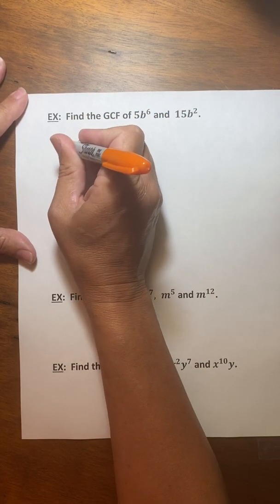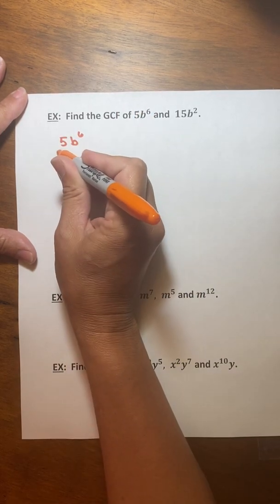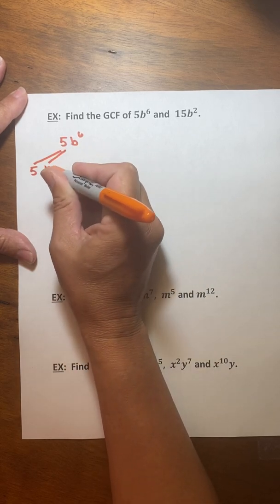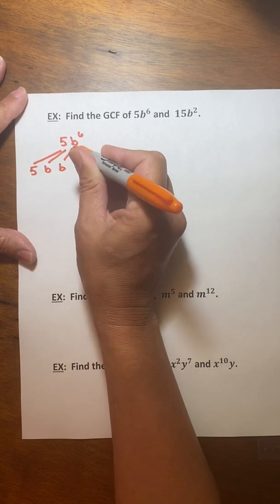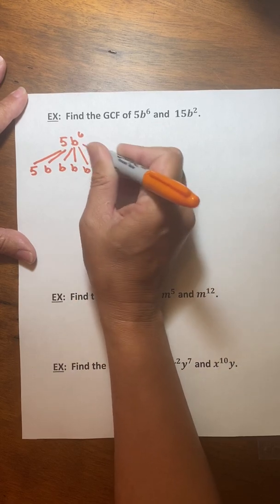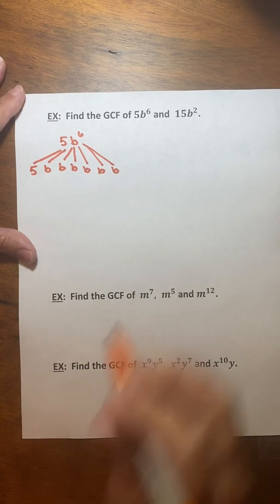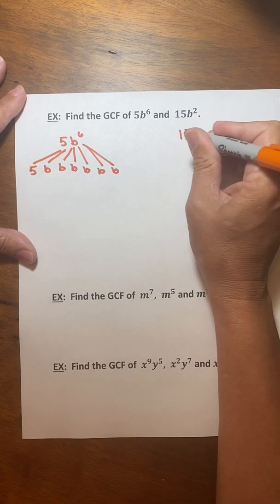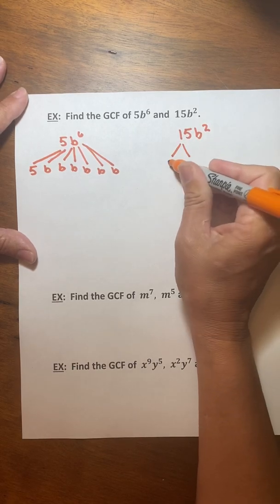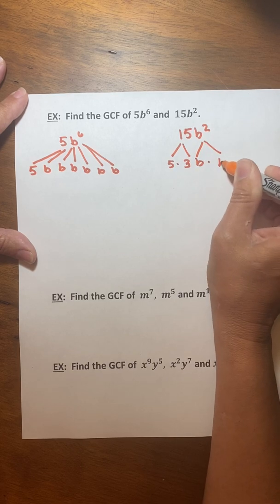If I use my little factor trees, 5b to the 6th is going to be broken up 5, and then b to the 6th can be broken down as b times b times b times b times b times b, and I'll never do this again. I'm just going to do it this one time, right? 1, 2, 3. That's what 5b to the 6th means. And let's look at 15b squared and break it up. Well, 15 is 5 times 3, and then b squared is just b times b.